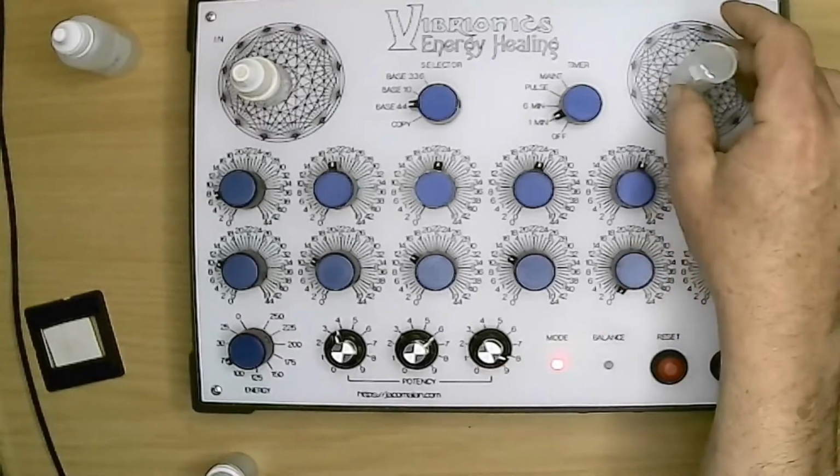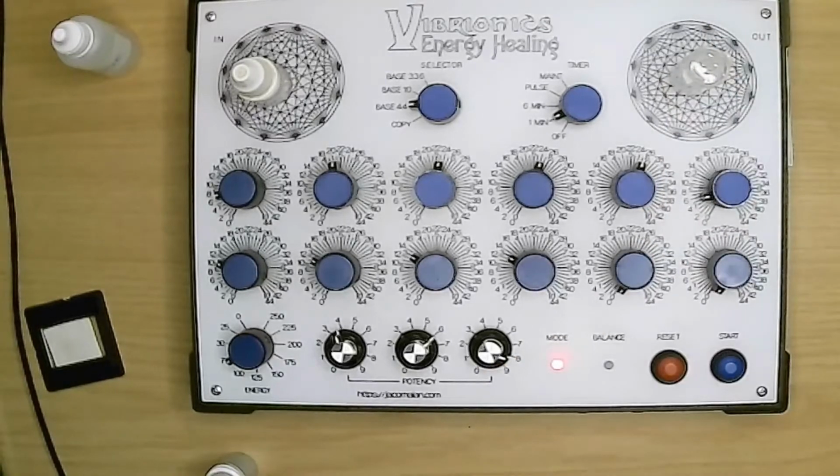You can just add a container with alcohol onto your output plate and then press the start button and copy the remedy.